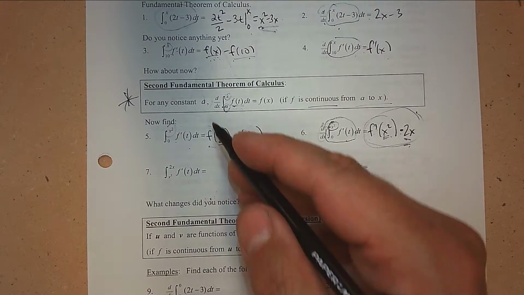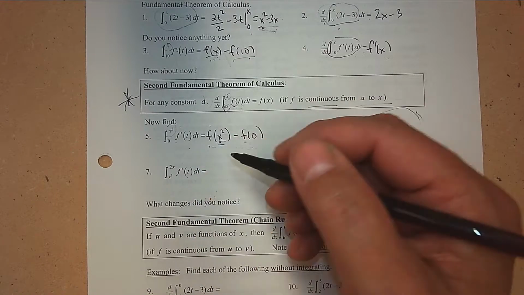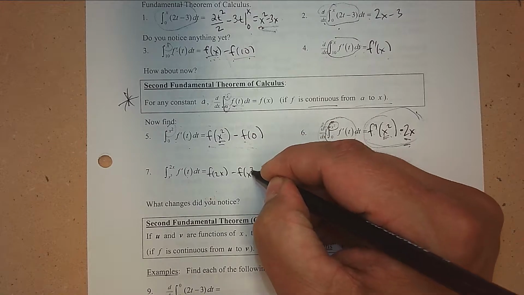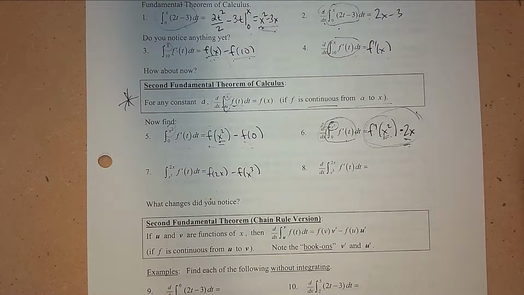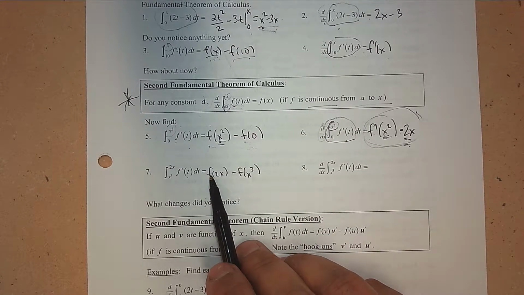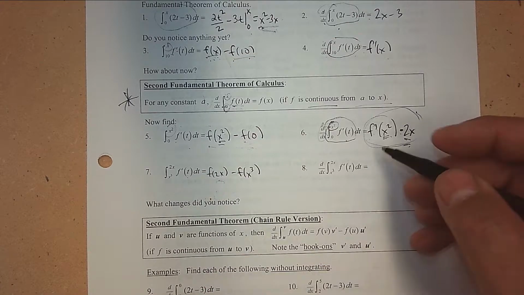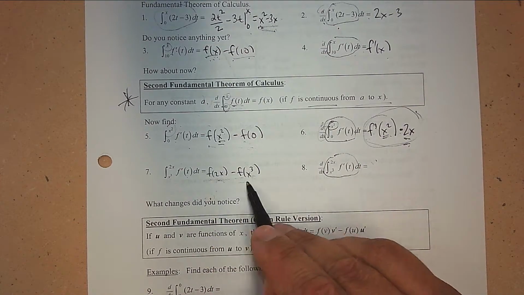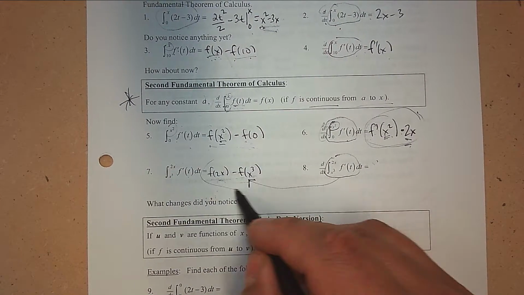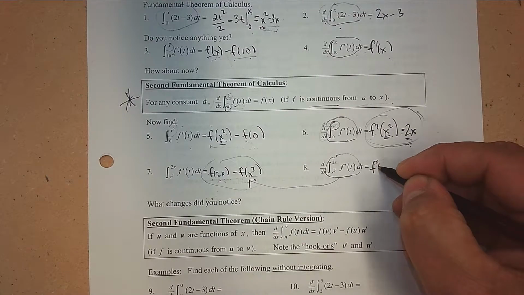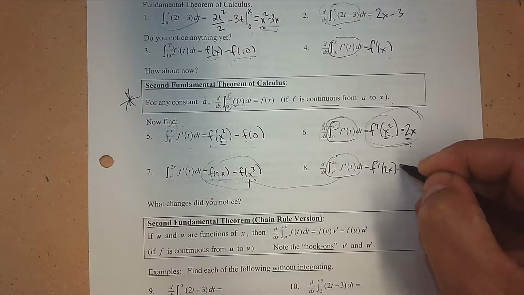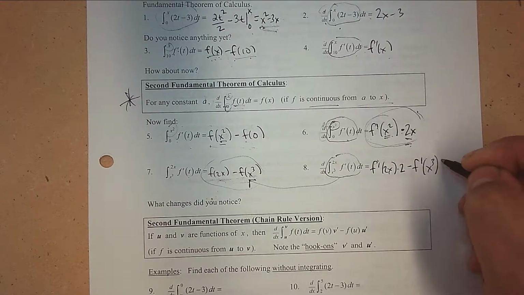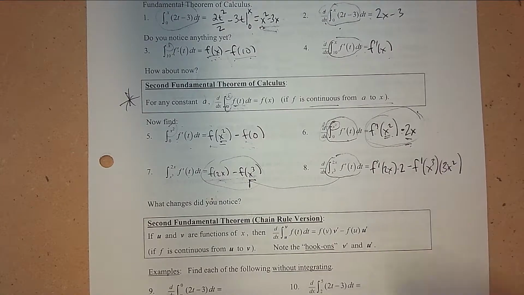Number 7, integrate. F prime at t is just f at t, and you plug in the upper bound, subtract, plug in the lower bound. Now when you take the derivative, you've got to remember the hook. So it's this part here, we already did. That's here. So that part is right there. Take the derivative of what you just did. It's f prime at 2x, and then the hook, minus f prime at x cubed, and remember the hook at the end of it.